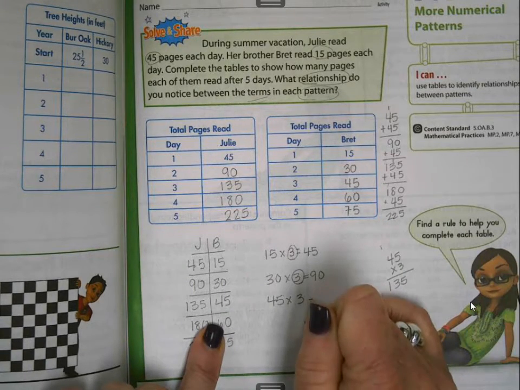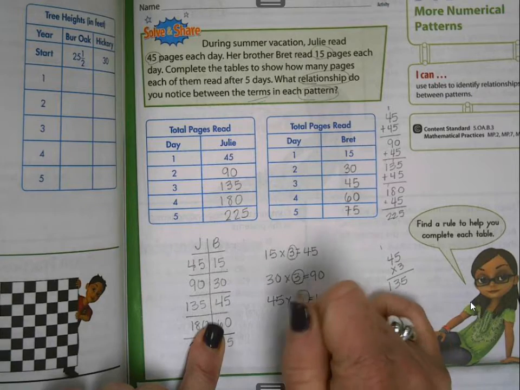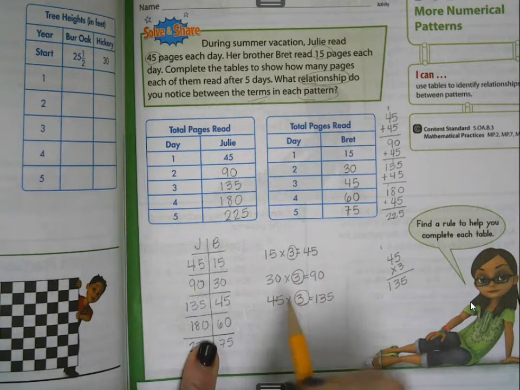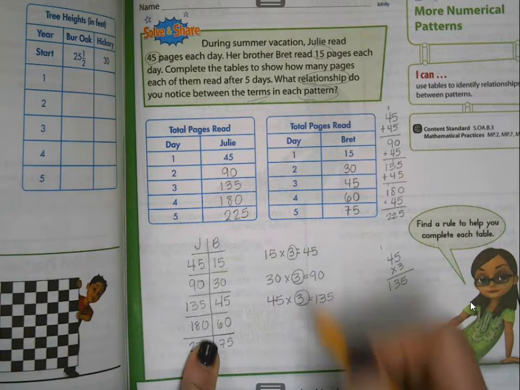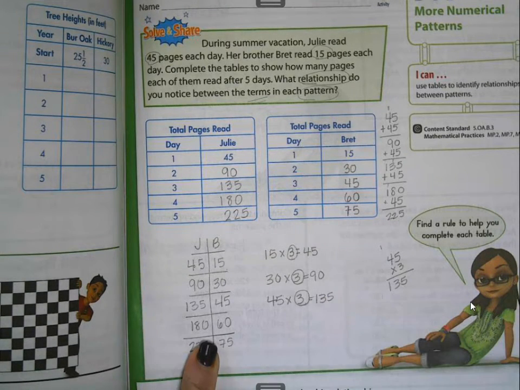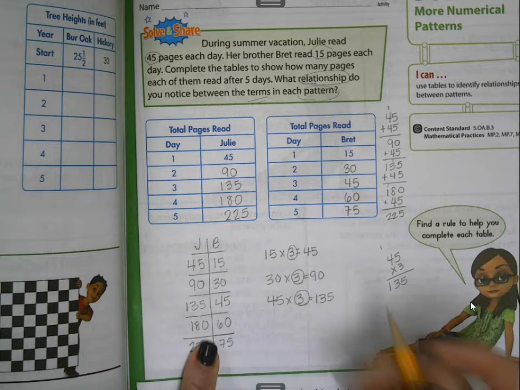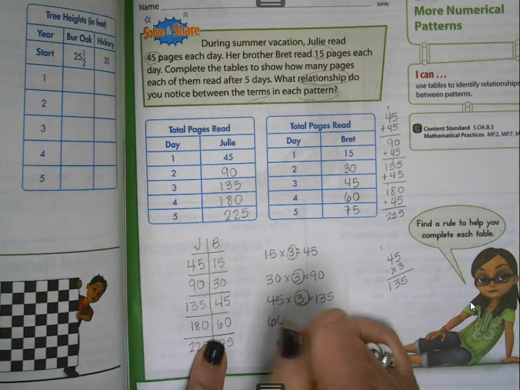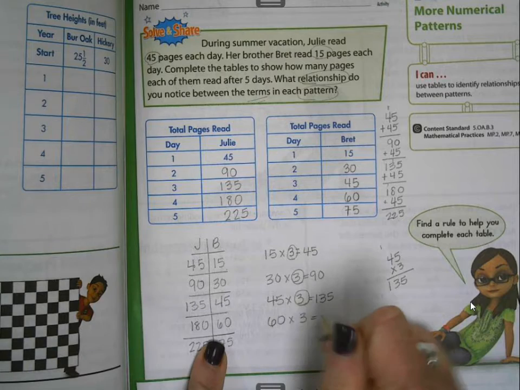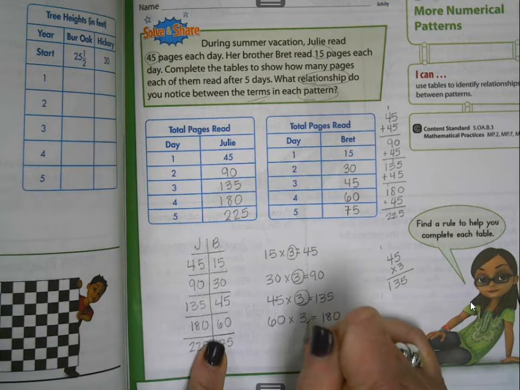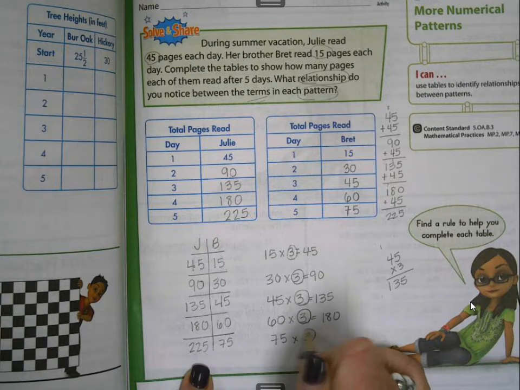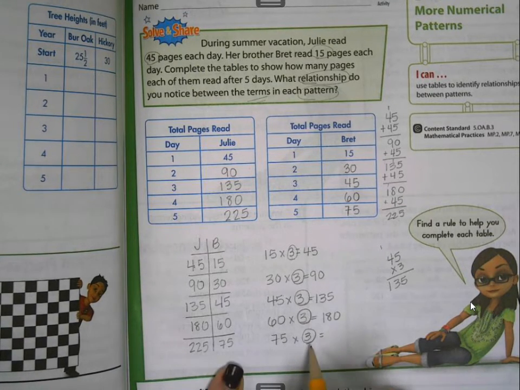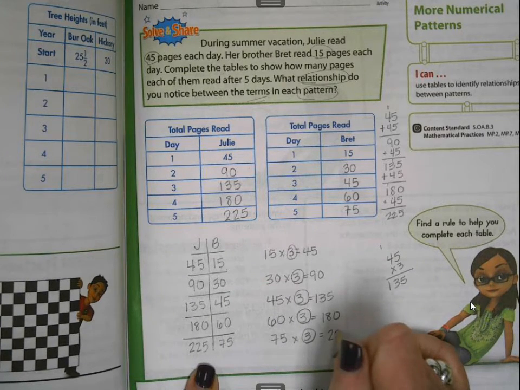135. So what I'm seeing is if this rule applies to each term in the pattern, then I know I found the relationship between the amount of pages that Julie and Brett read. Let's try the next one. 60 times 3. Yep, 6 times 3 is 18, so 60 times 3 is 180. And 75 times 3, 75 times 2 is 150. Another 75 would take it to 225.